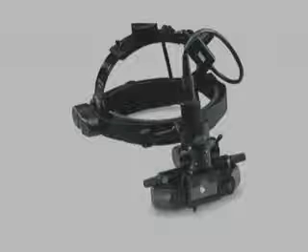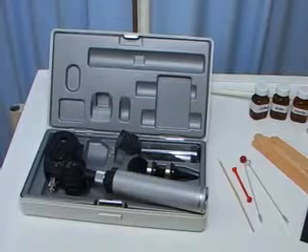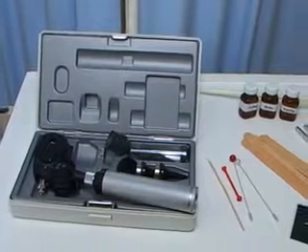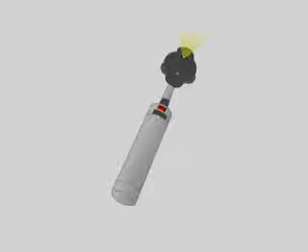There are two types of ophthalmoscopes, direct and indirect. The indirect is used to examine the entire retina. Here we will be discussing direct ophthalmoscopy. The direct ophthalmoscope is a handheld instrument useful for examining the central part of the retina. It consists of two components, a handle and a head. The handle normally houses the batteries.